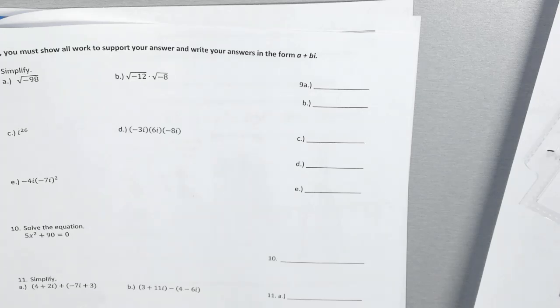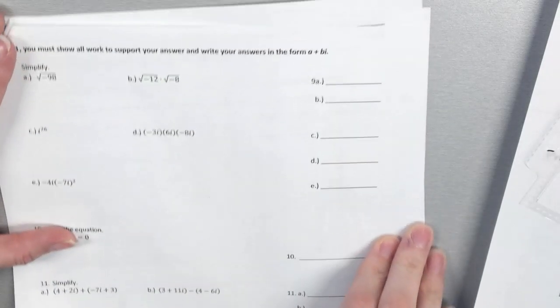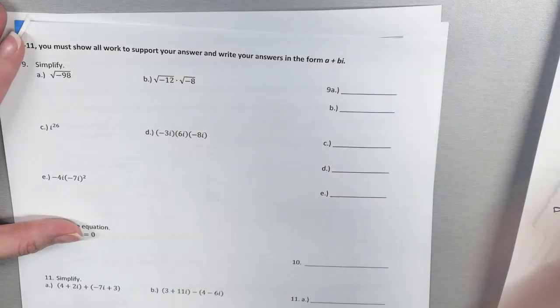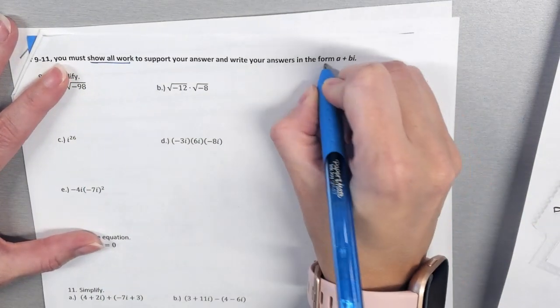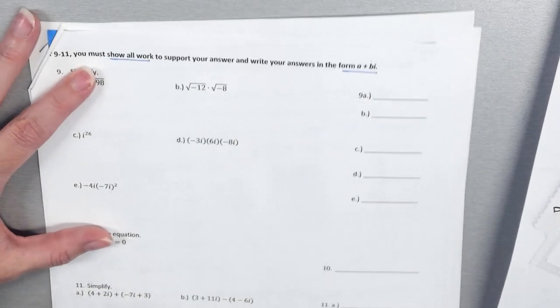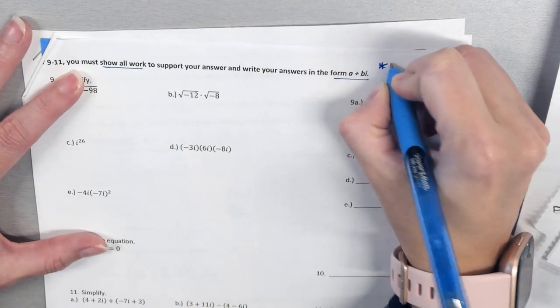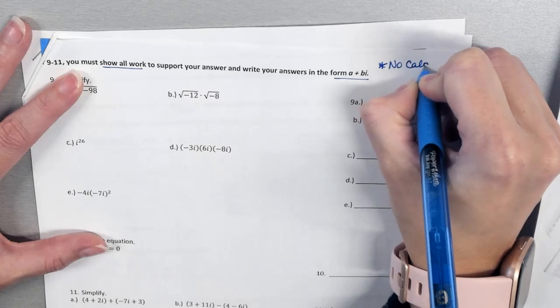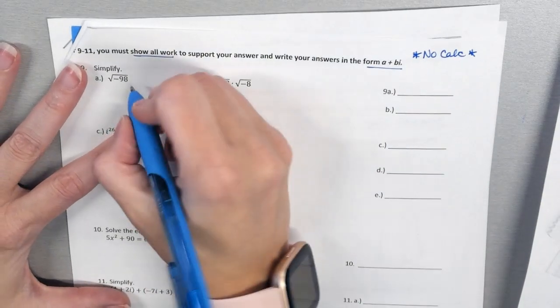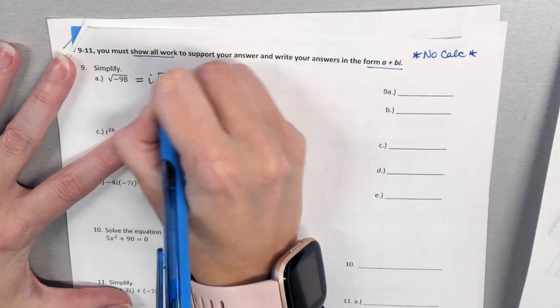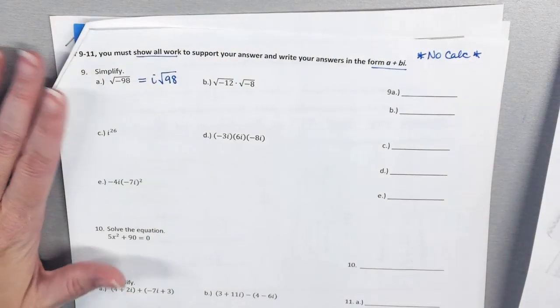So the second part of your quiz is your no calculator portion, and it does say that you have to show all your work to support your answer, and make sure that you're writing it in the form A plus Bi. Okay, so this is your no calc section. When you simplify, anytime you have a negative, that's where the i comes in.